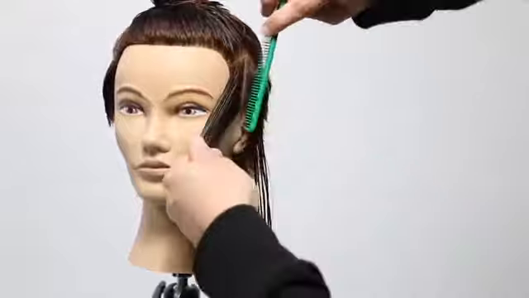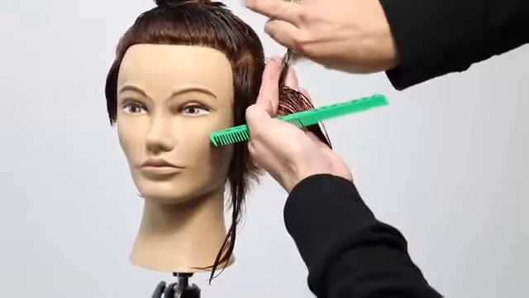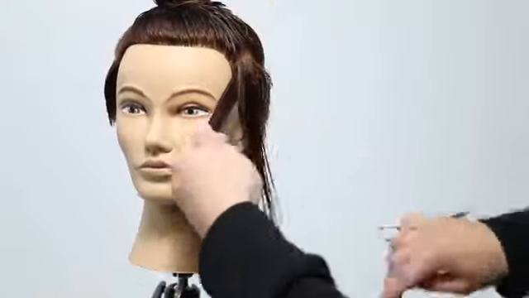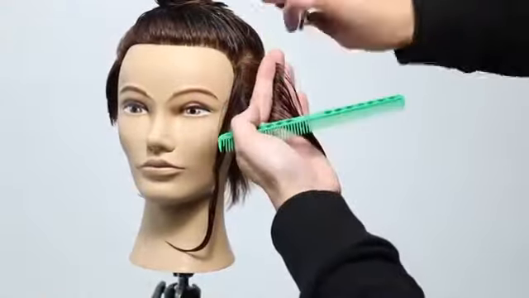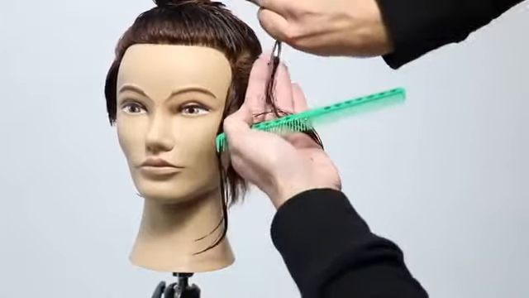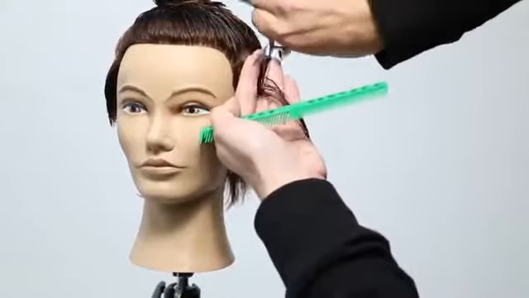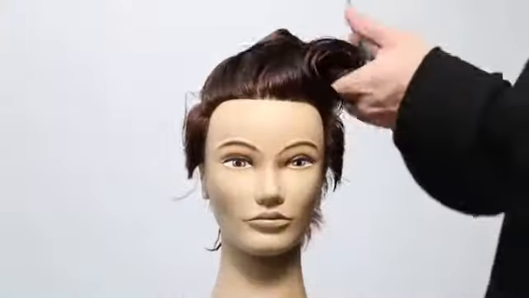So if I take too thick of a section vertically, I'm over directing too much hair, and it's going to start to push weight forward or backwards, and what that's going to do is create a longer guide as I transition. So if you're not getting consistent length on the side, it's probably because you're taking too thick of sections.